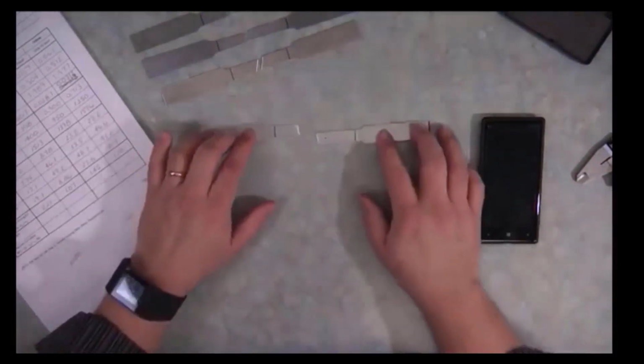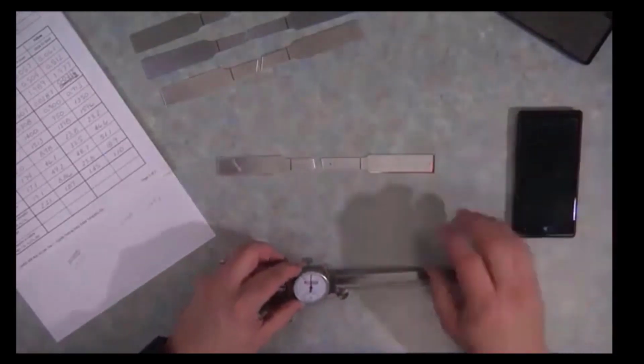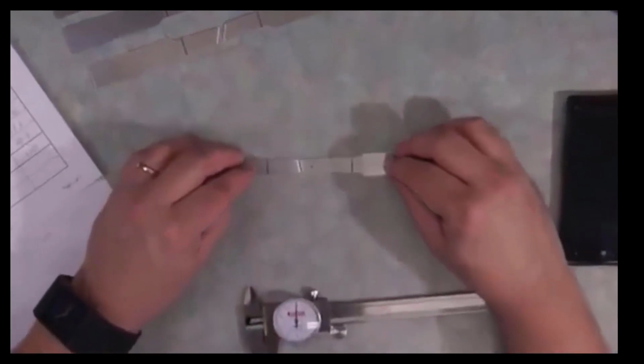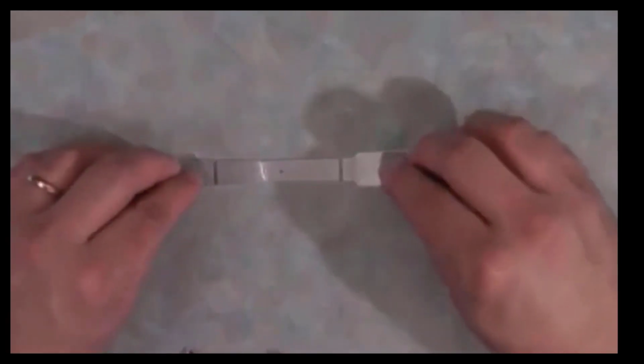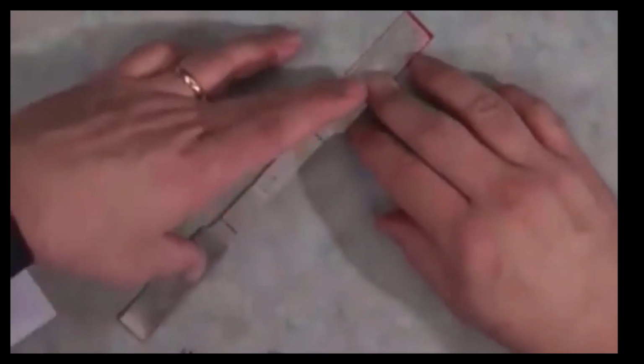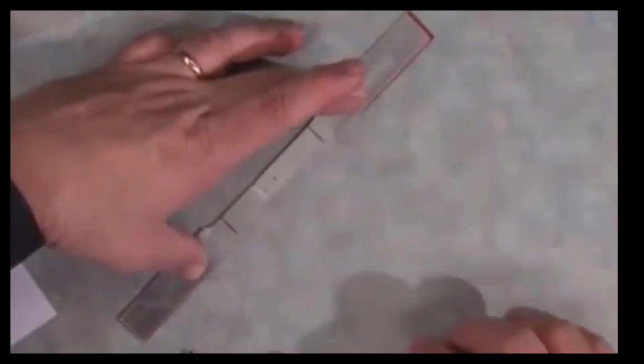Okay, so we're going to measure the final length of our specimens. Now, despite the fact that many of them came out of the tensile test still marginally in one piece, I've deliberately finished breaking them in order to demonstrate the correct method for measuring the final length. So to measure the final length, you take the 2 halves of your specimen and you basically fit them back together as well as possible. And then you hold them in that position.